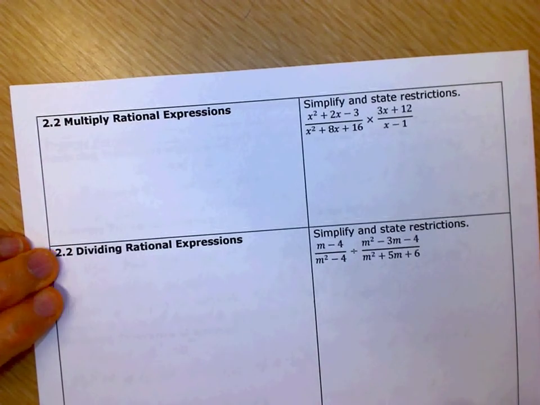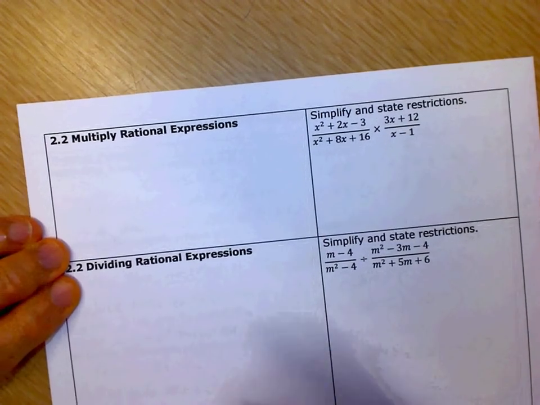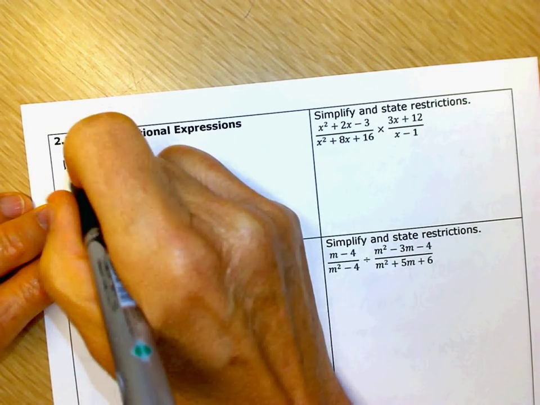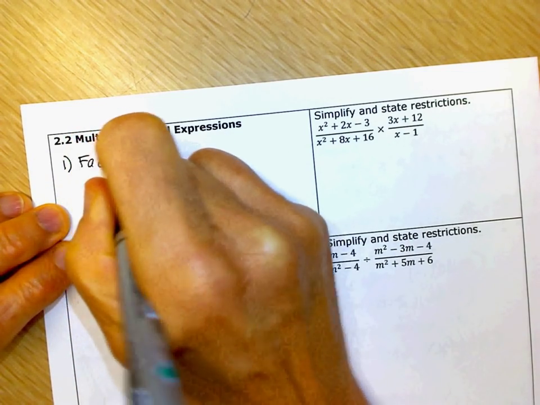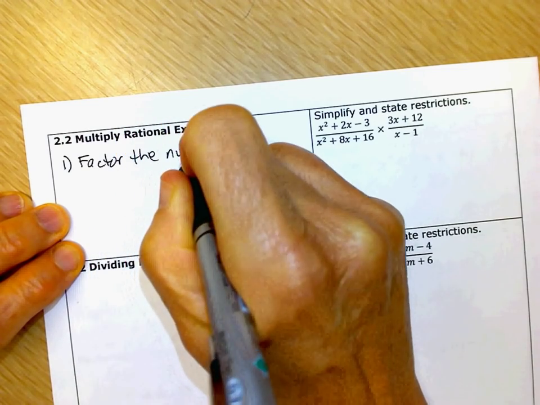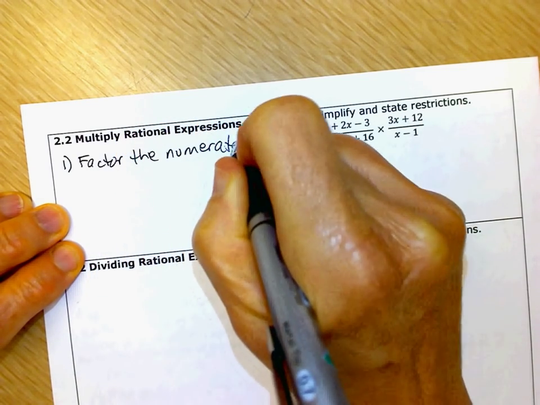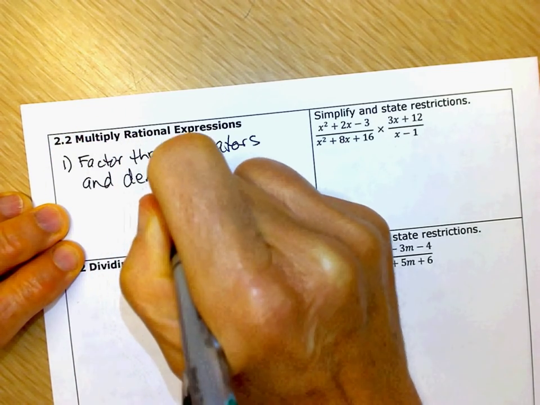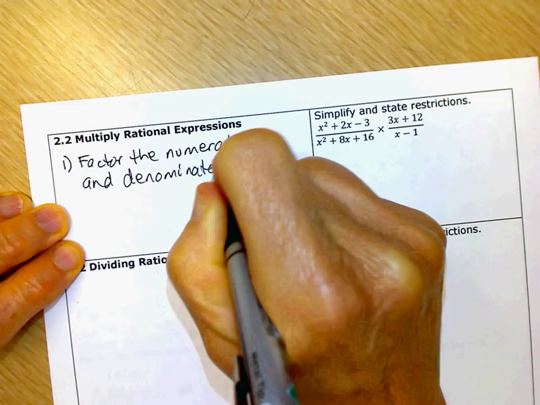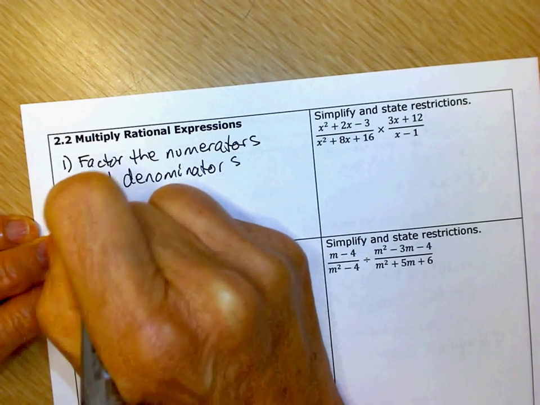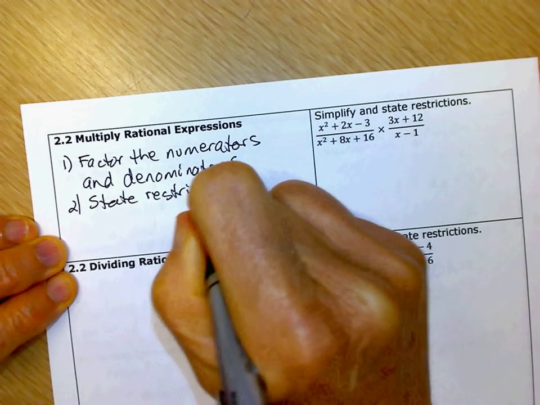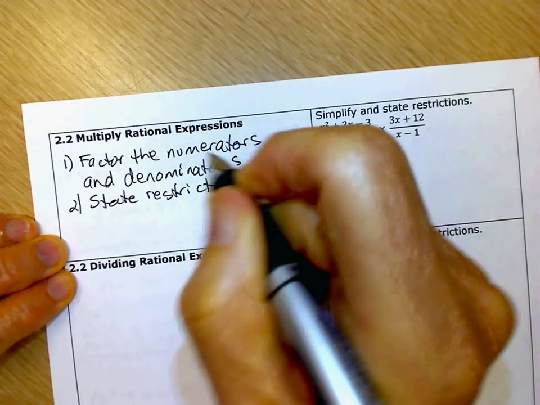So, to multiply rational expressions: 1, factor the numerators and denominators. 2, state restrictions. 3, divide out common factors.